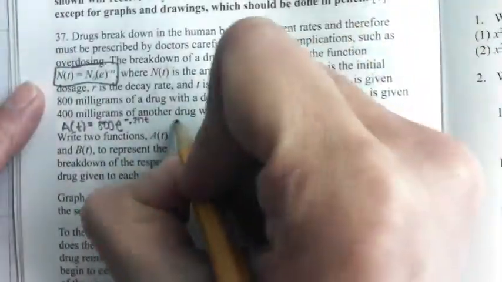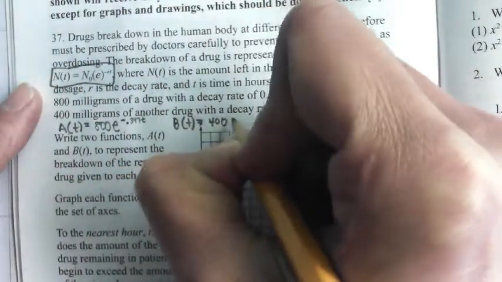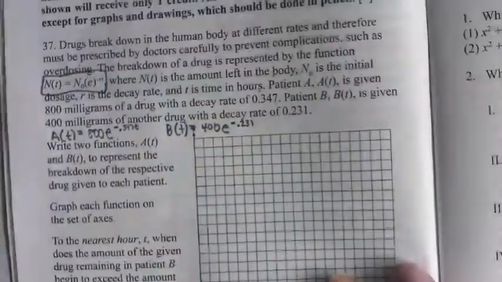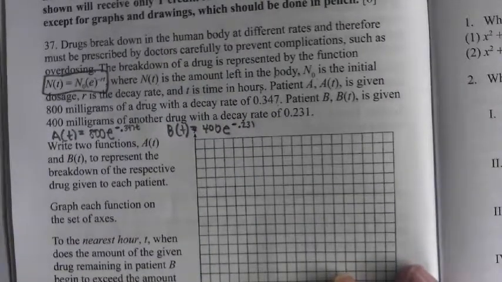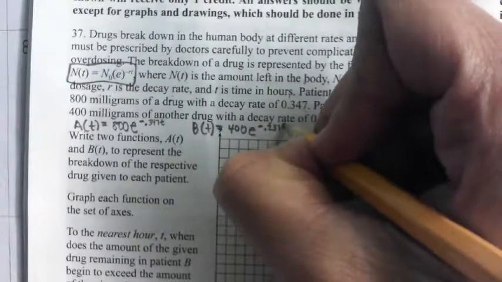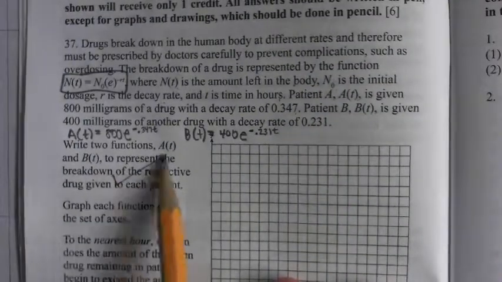And then patient B just has a different starting amount of 400 and a different decay rate of 0.231. Keep in mind that the decay rate is 0.231. The formula itself has the negative already in there. Do you see that? 0.231 and your T. So write two of the functions, done.